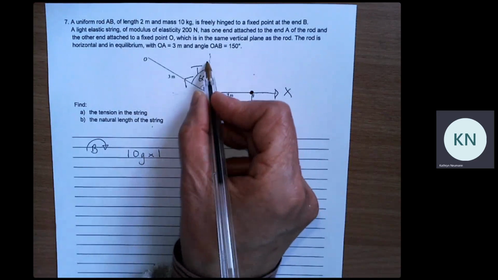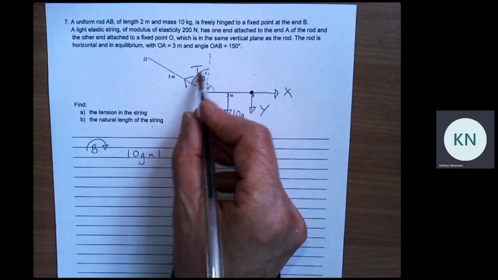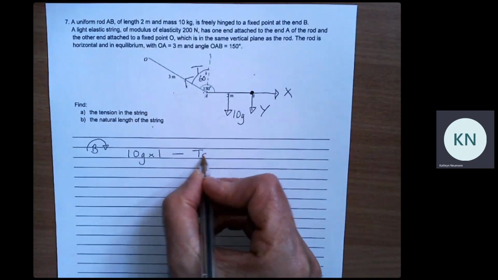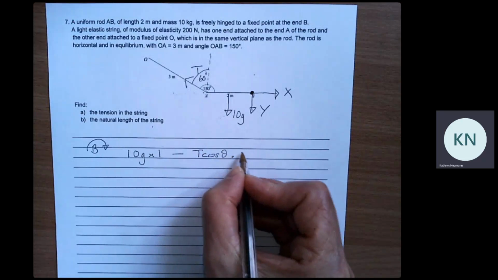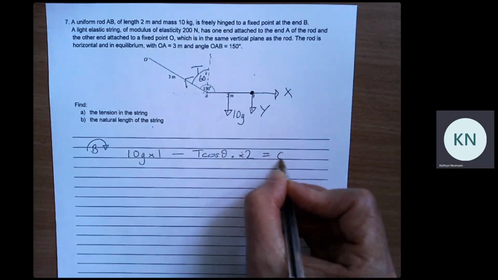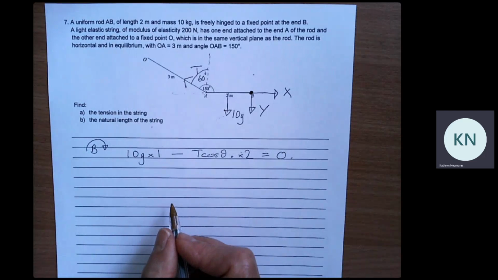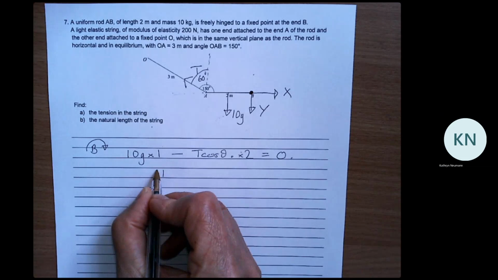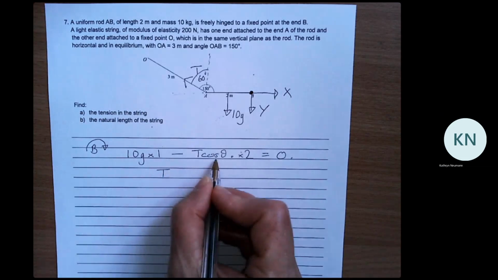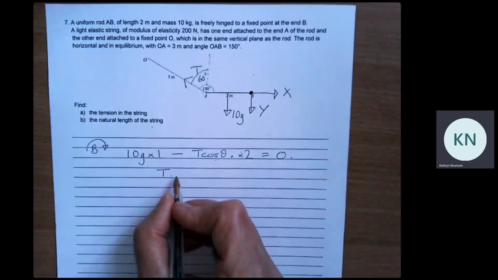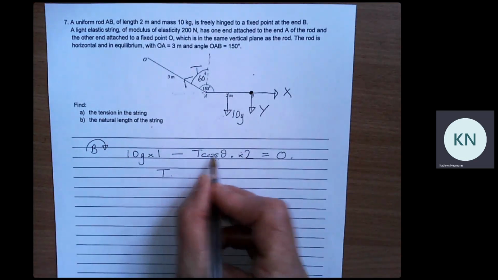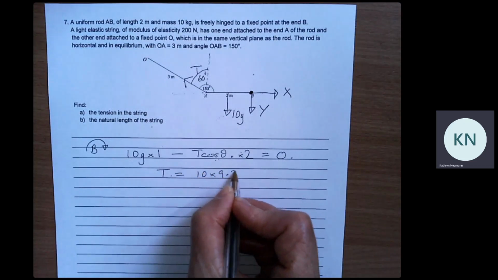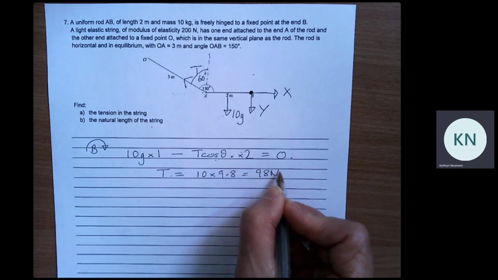Resolve this force in this direction. So we've got T cos theta multiplied by 2. So 10g times 1 minus T cos theta multiplied by 2, and that must be equal to 0 because the system is in equilibrium. So this gives me T. Now cos of 60 is going to be a half, times 2. So that comes out to be T is equal to 10 times 9.8, which is 98 newtons.